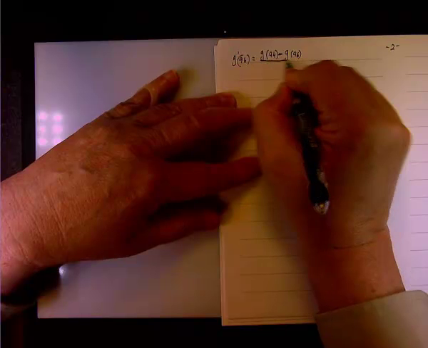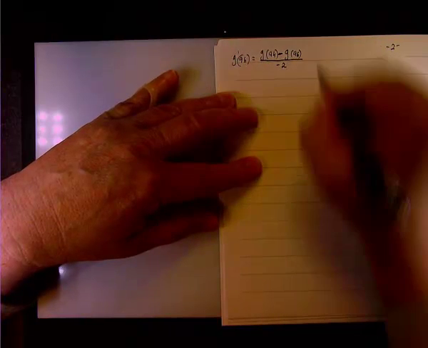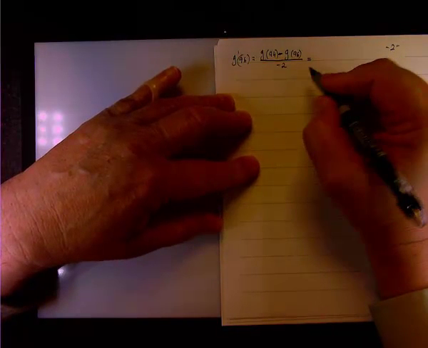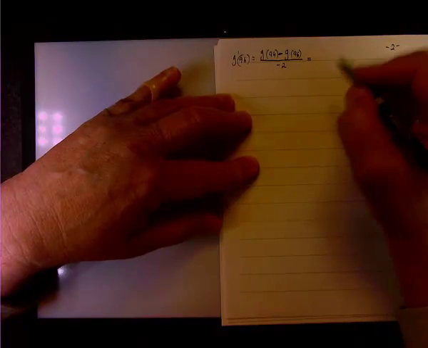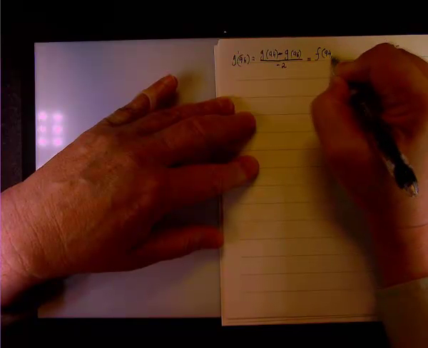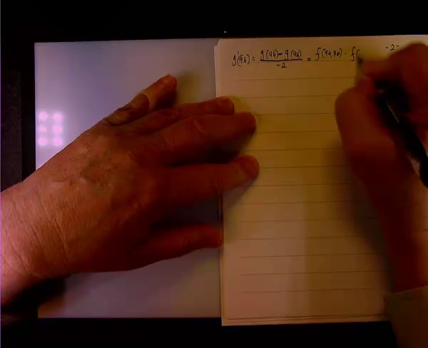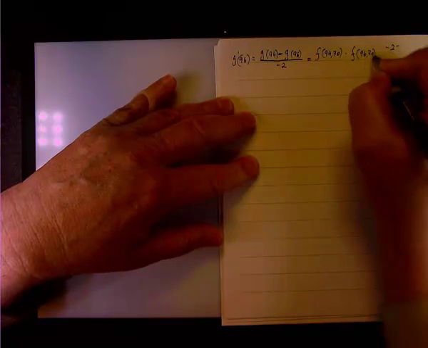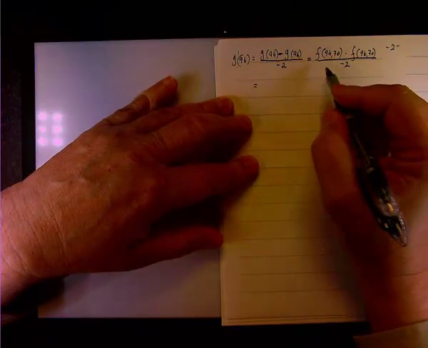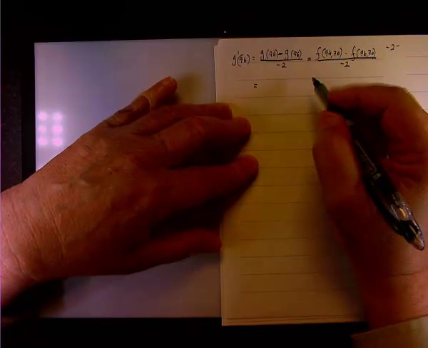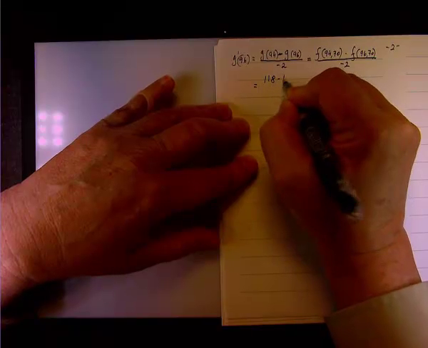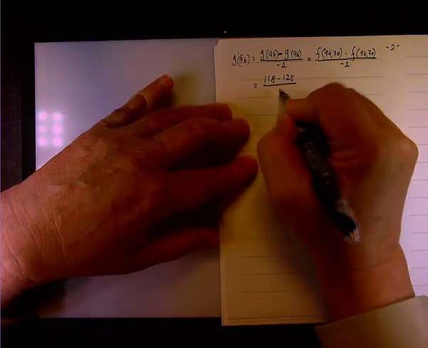So it will be g of 94 minus g of 96 divided by -2. Actually, let me write it first in terms of f: f of 94, 70 minus f of 96, 70 divided by -2.